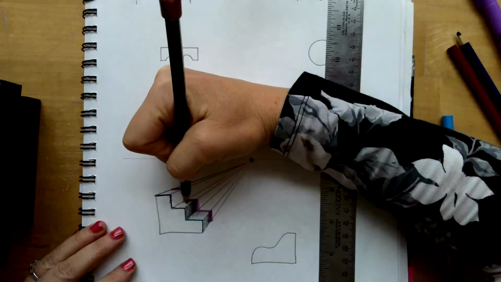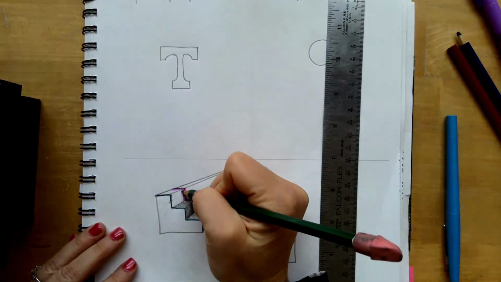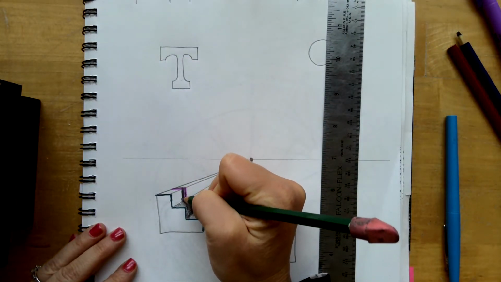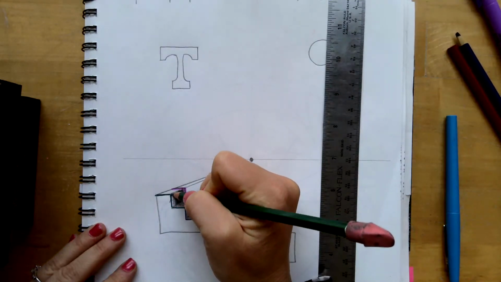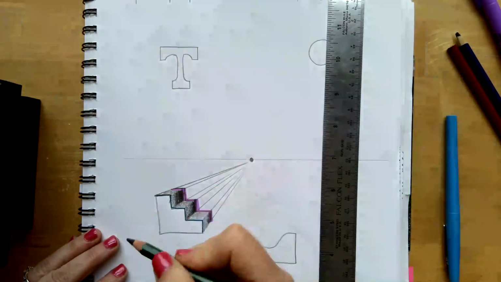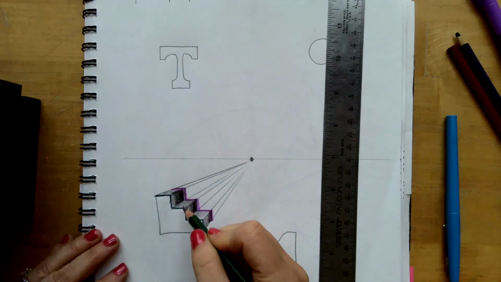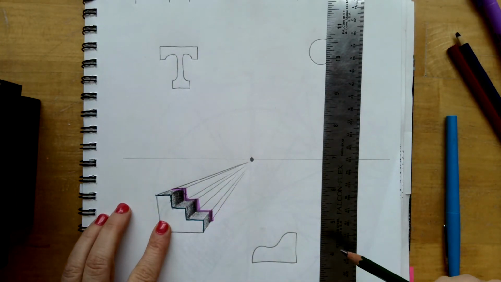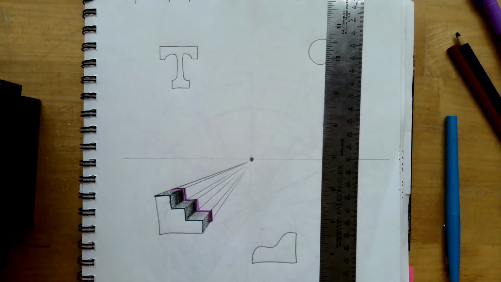I'm using a pretty quick transition. Darker, lighter. Darker, lighter. Okay. So don't stress too much about shading when you have pretty complex forms like this, but you should put value on the part that recedes back in space.